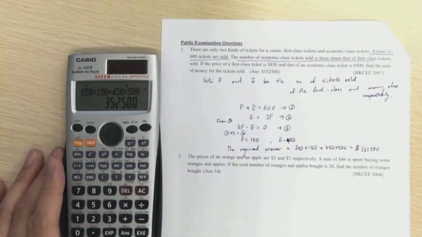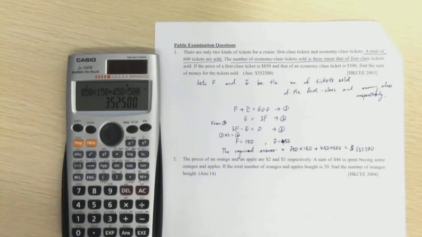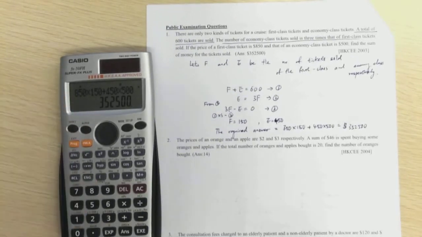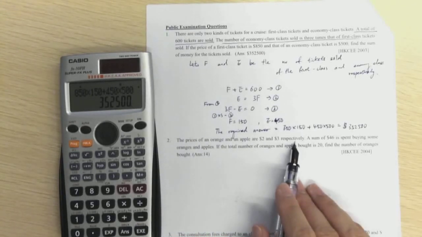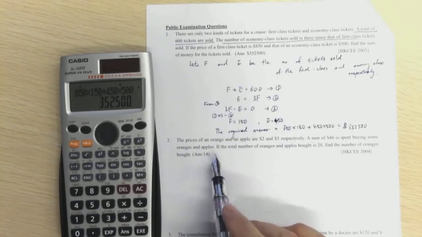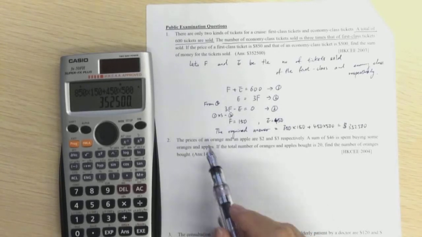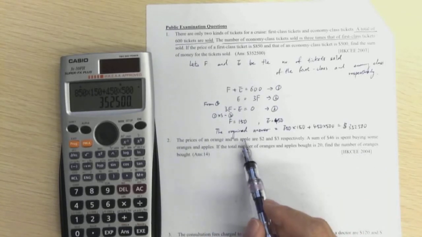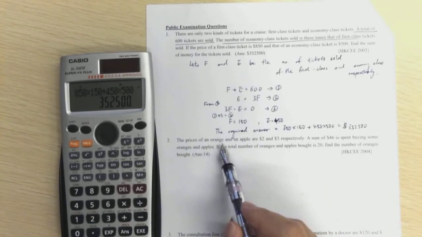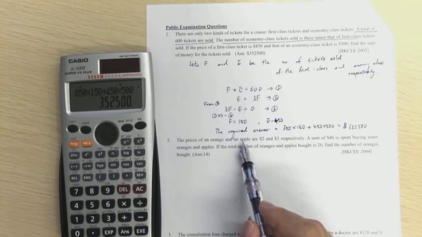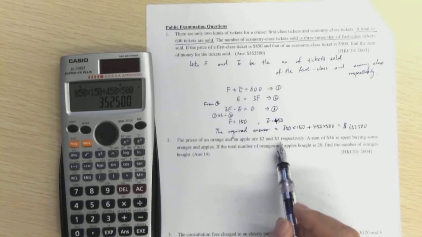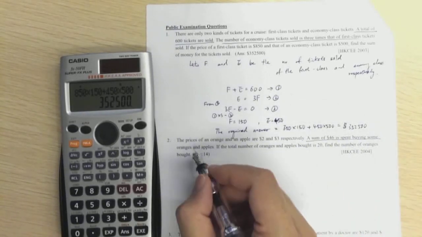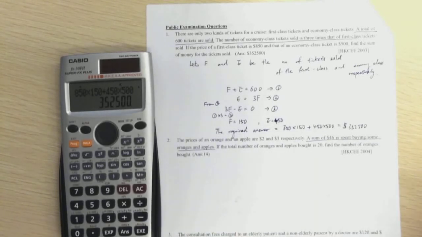Remember, there are lots of questions related to simultaneous equations in DSE. Make good use of the program and then set up the question sentence by sentence, and then you can find the answer. For example, this one, we have two unknowns. One is the number of orange, and then the second unknown is the number of apple. The price of an orange is equal to 2, and then the price of an apple is equal to 3. Sentence by sentence. The sum of the money is equal to 46.